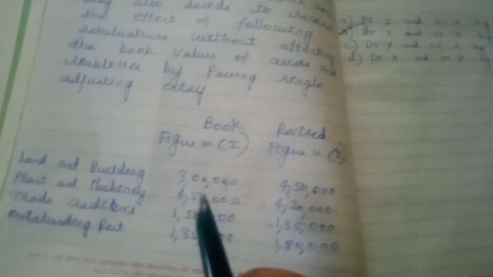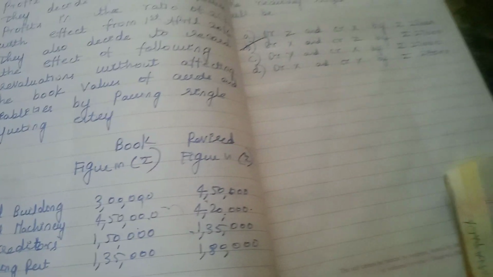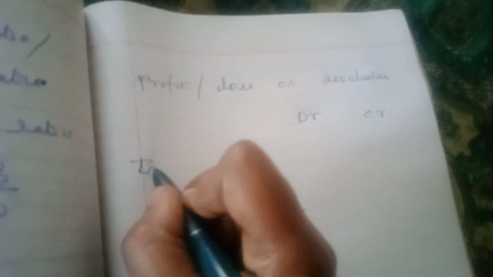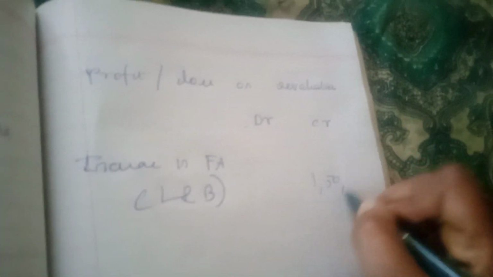In this problem, land and buildings is an asset. It has been increased by 1,50,000. So, increase in asset comes under credit. Increase in fixed asset, land and building by 1,50,000 comes under credit.